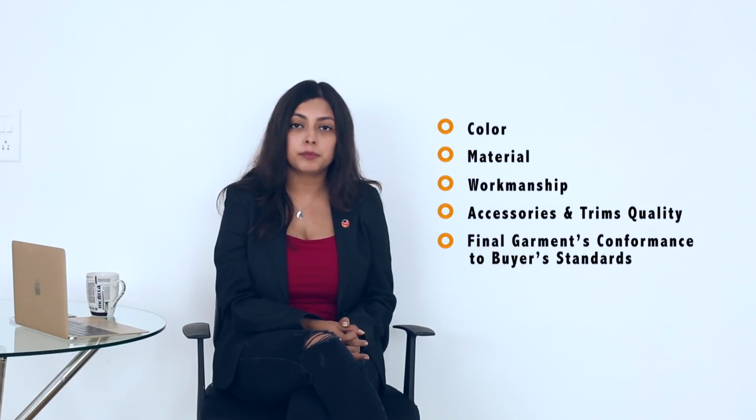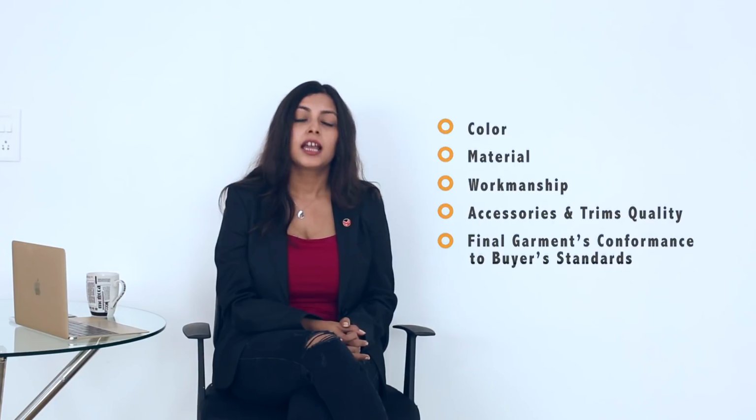The next stage is the initial production inspection stage, also known as the pilot run. In this stage, the garment is observed from the first batch of the production to ensure that the buyer's specifications are being followed in the overall bulk production. It is generally assessed in the actual fabric that is being produced, and it is checked for color, material, workmanship, accessories and trims, quality, and the final garment's conformance to the buyer's standards. These standards may vary from buyer to buyer.